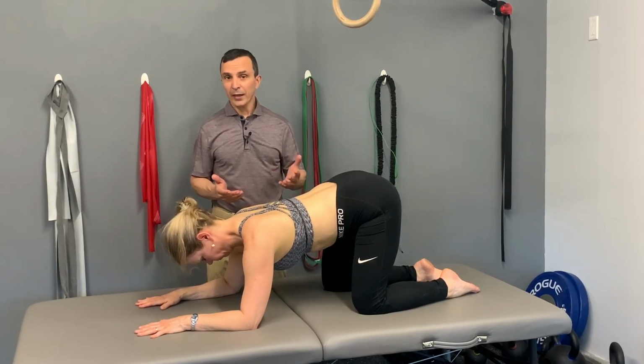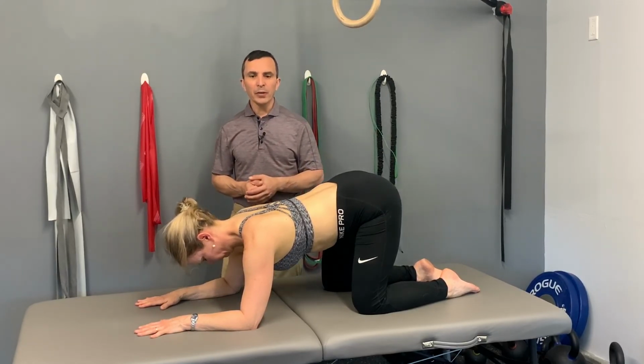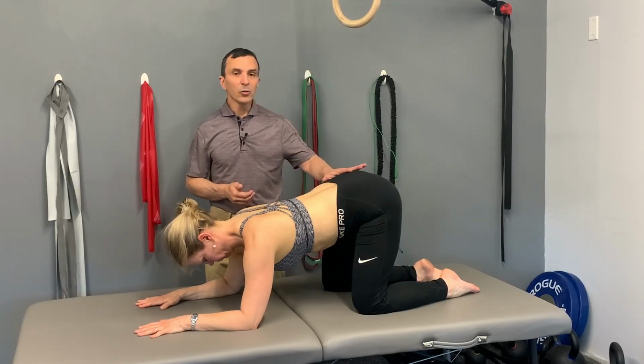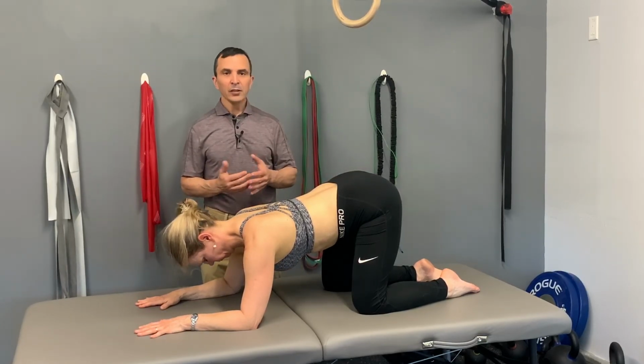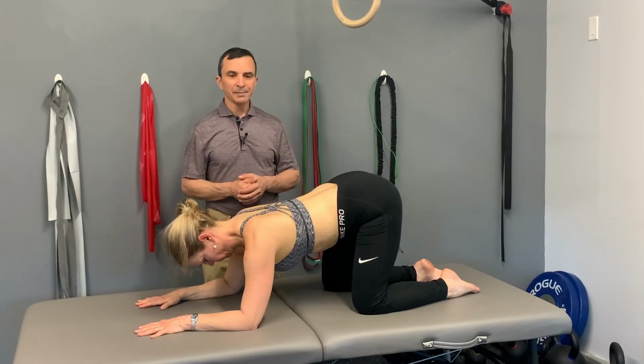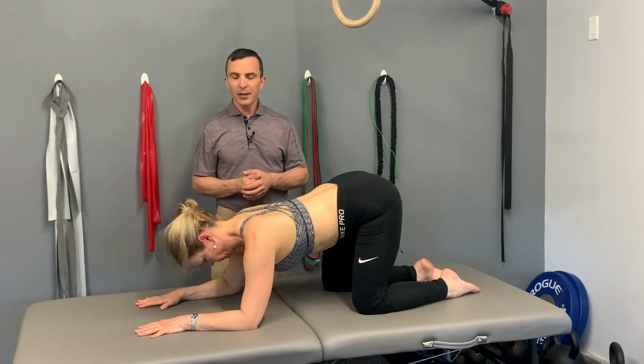And there you have it. We have both the prone 3-month developmental position and the low kneeling developmental position to create uprighting of the spine. Ideal shoulder position. Give it a try.